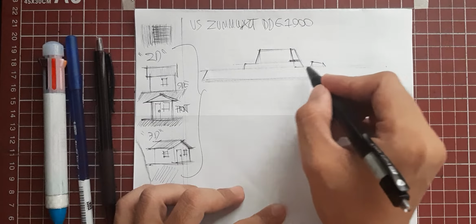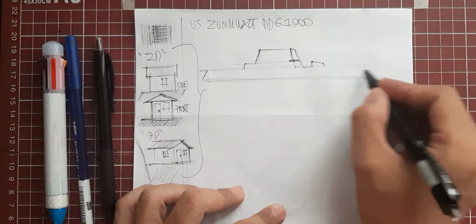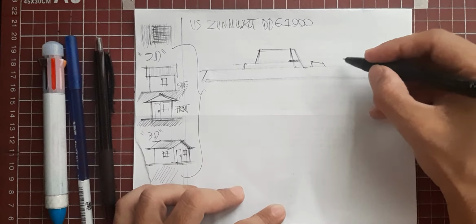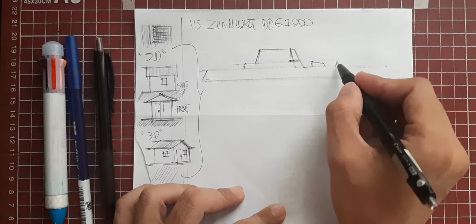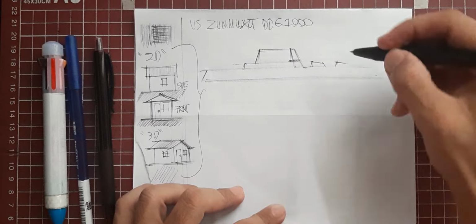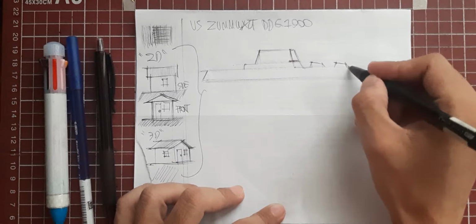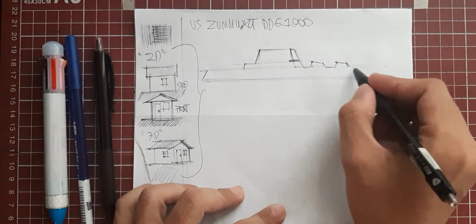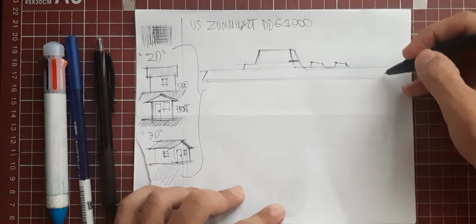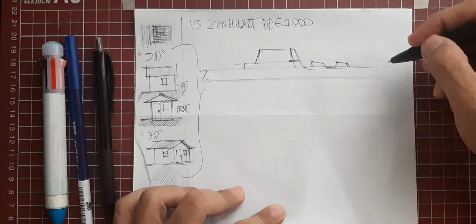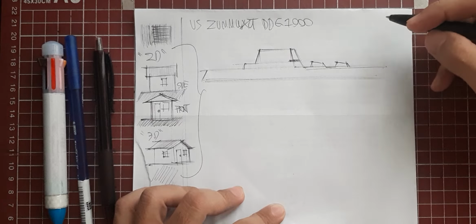Okay, these are the guns of the Zumwalt destroyer. These are rail guns, probably first employed on a real battleship, because this rail gun has been conceptual; in movies it is conceptualized but never applied.